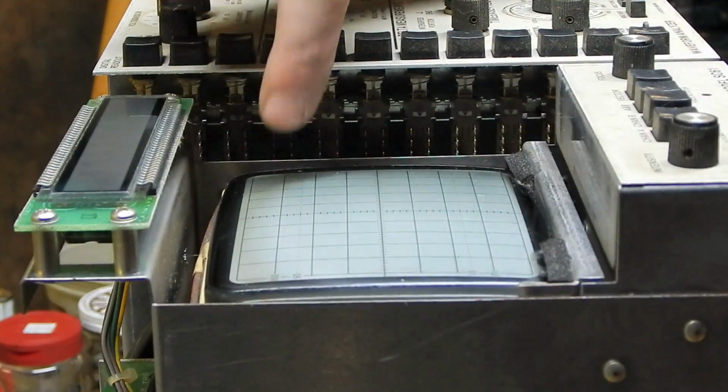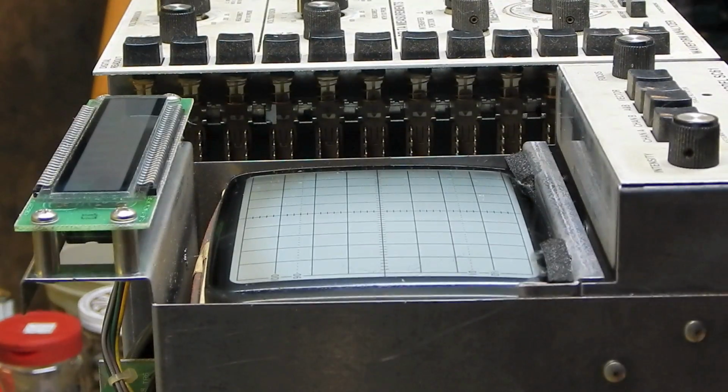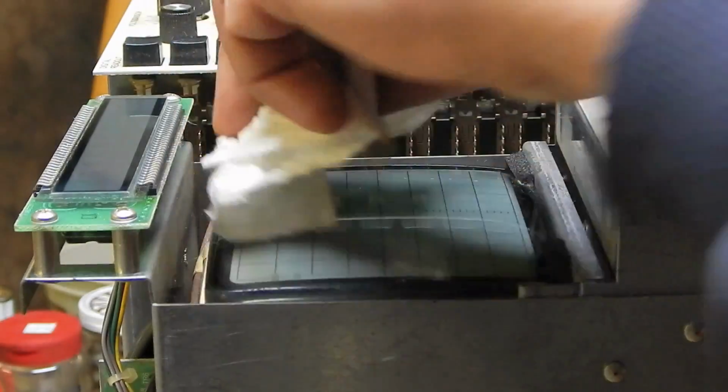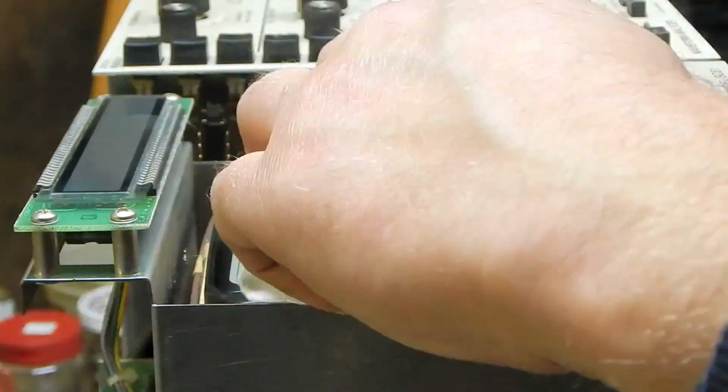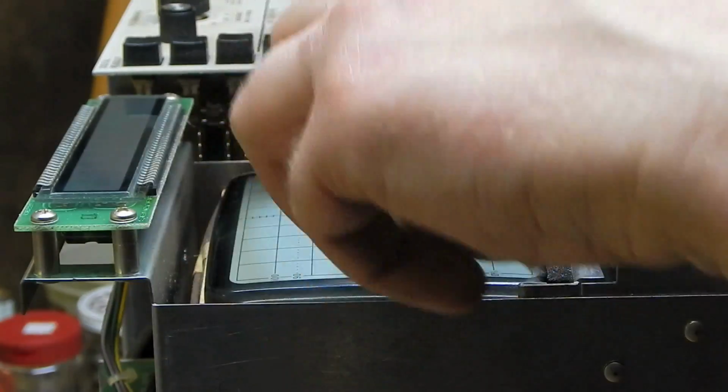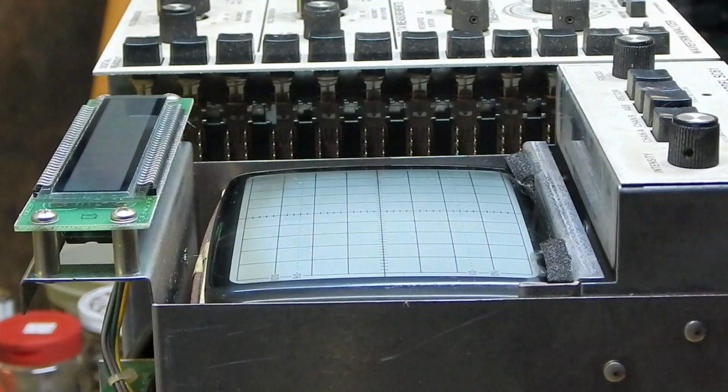That discoloration up in the corner right there might actually be permanent. That might be heat related, due to the CRT discoloring the mask. The mask is actually internal, behind the glass there, and it has the actual pattern.